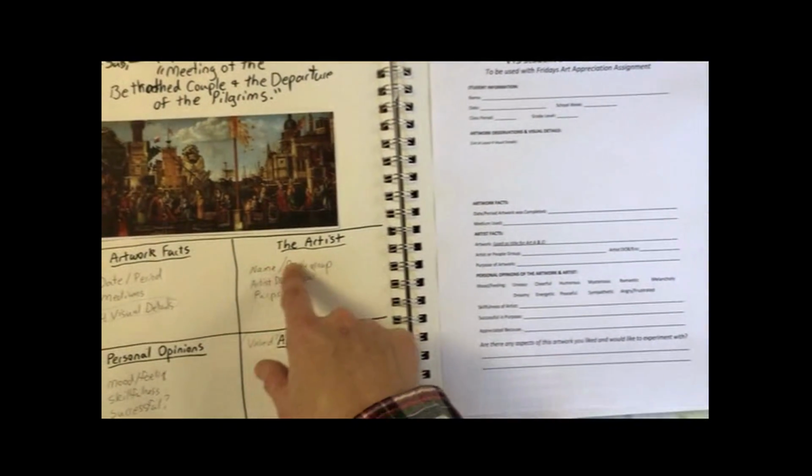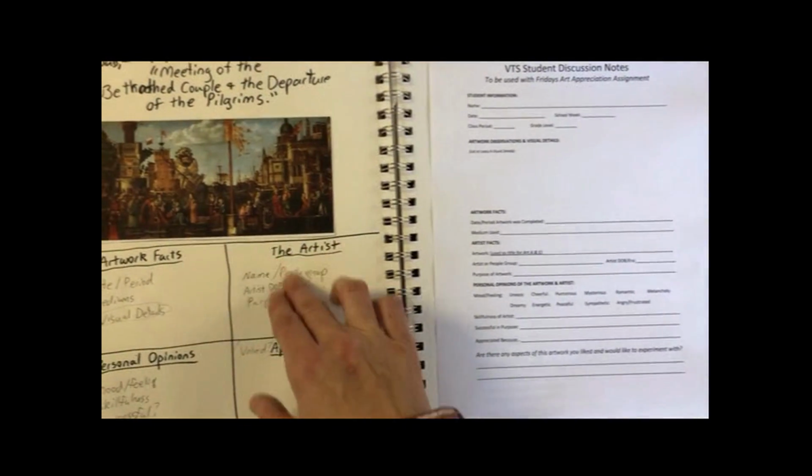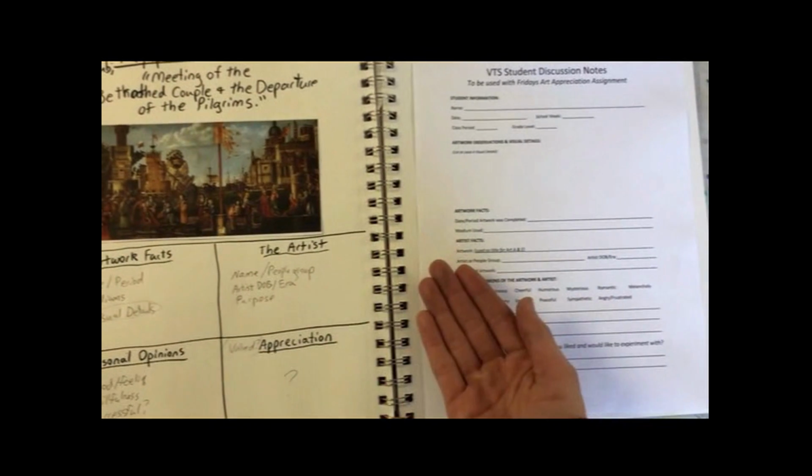So you would write all of your information here that pertains to this. Do not write name, people group, artist date of birth. Don't write this. You would write the actual information. I'll just put this here so that you can see how it relates to one another.